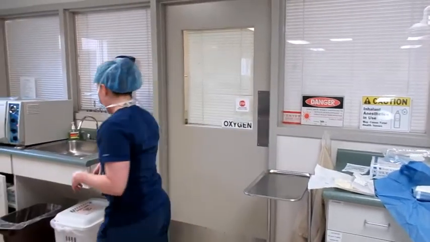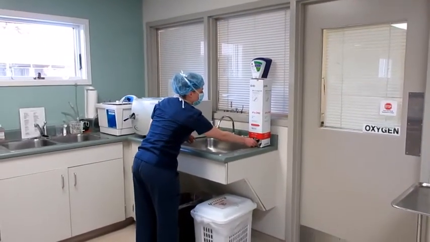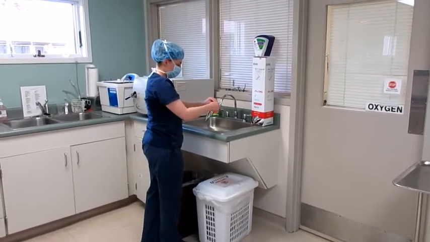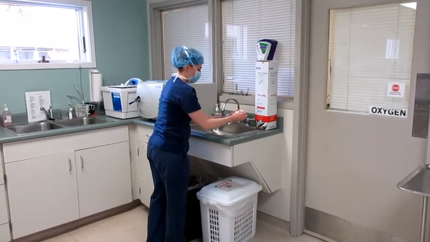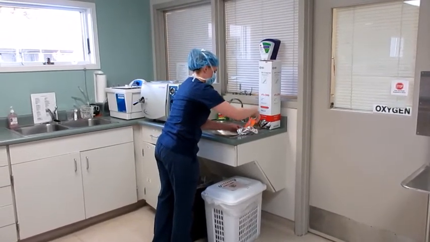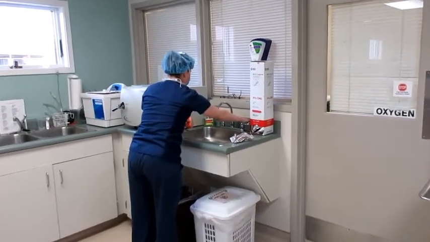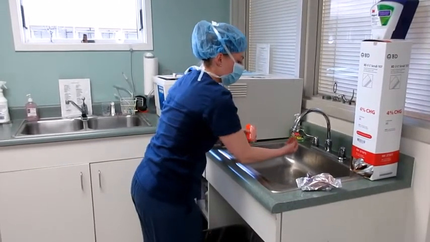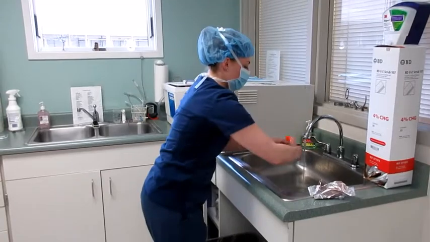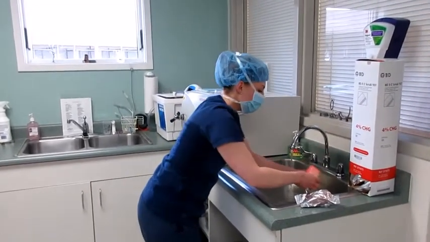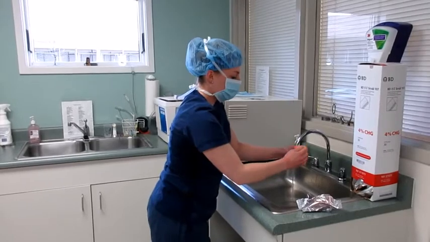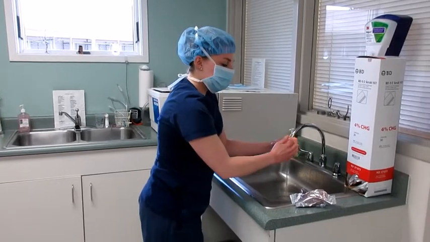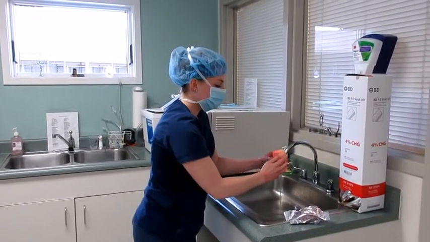And now I can start a scrub. So we use a chlorhexidine scrub. Go ahead and get my arms wet. We want to run the water from the fingertip to the elbow. And then we can start scrubbing, starting kind of under the fingernails at the fingertips. And we do a stroke method, so do 10 strokes for each surface.